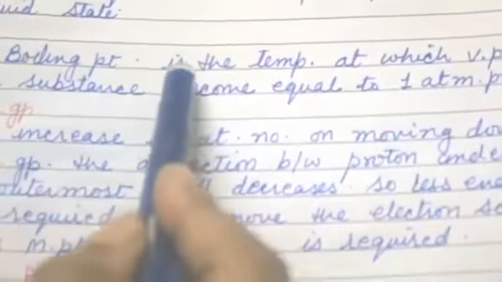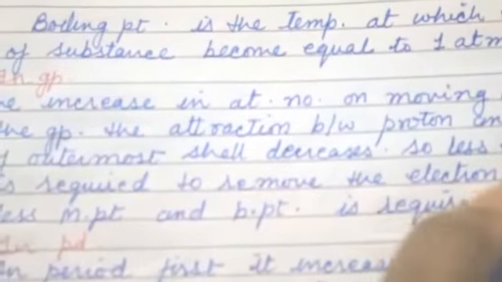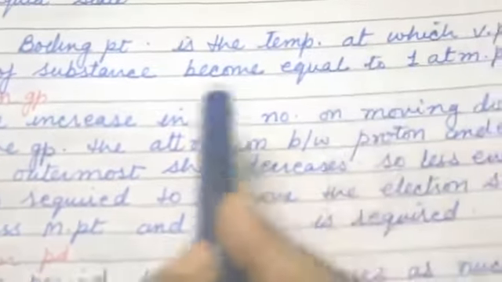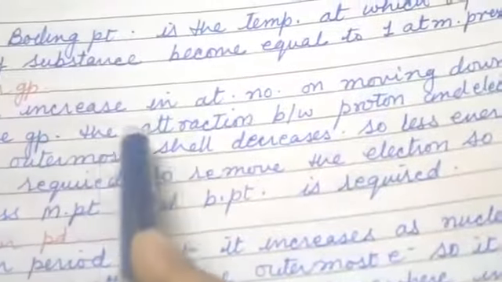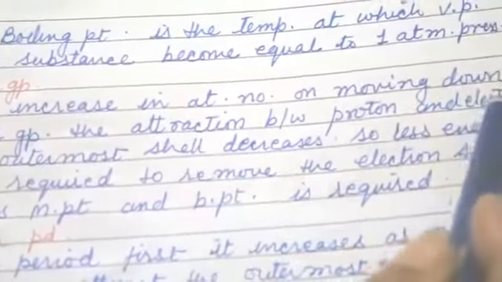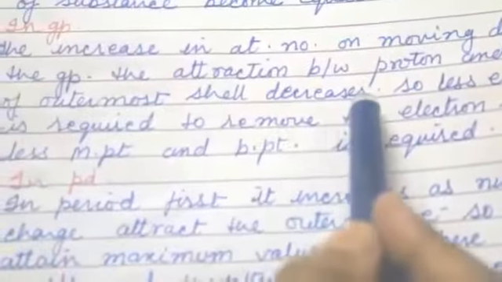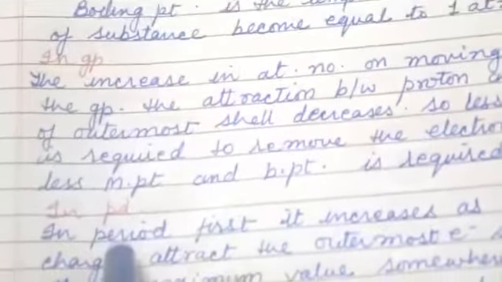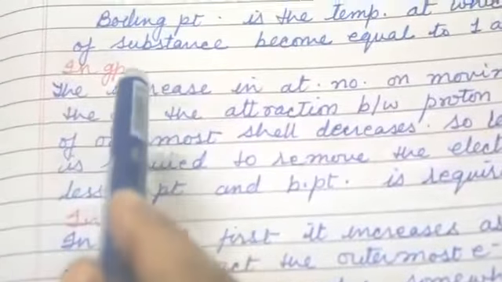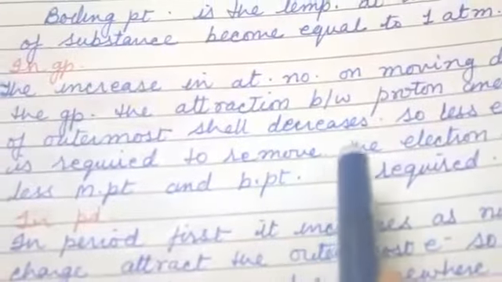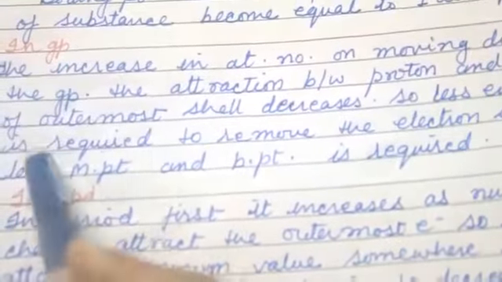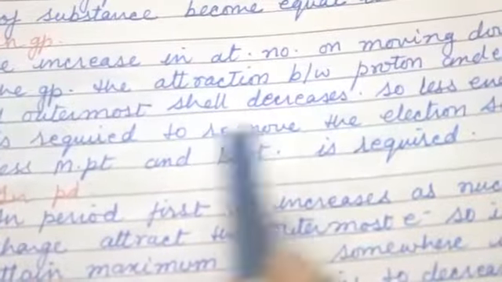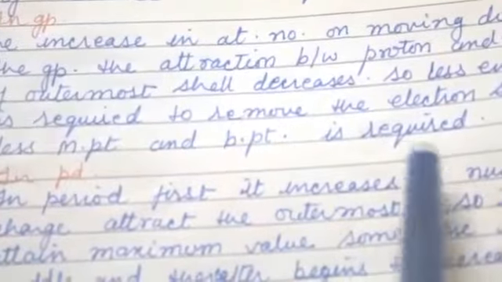Now the boiling point is the temperature at which the vapor pressure of a substance becomes equal to the atmospheric pressure. In a group, with the increase in atomic number on moving down the group, the attraction between the proton and the electron of the outermost shell decreases. So less energy is required to remove the electron, so a lower melting point and boiling point.